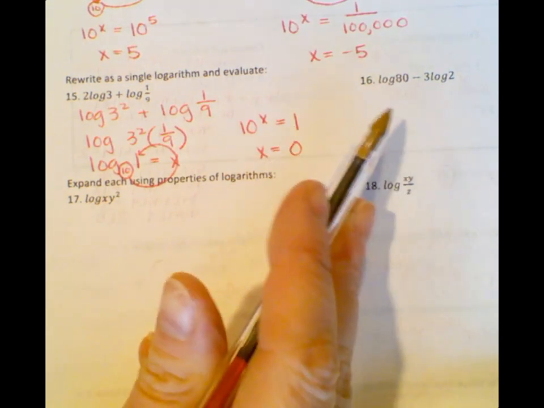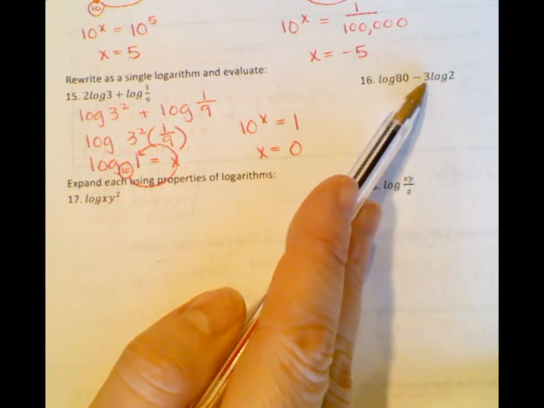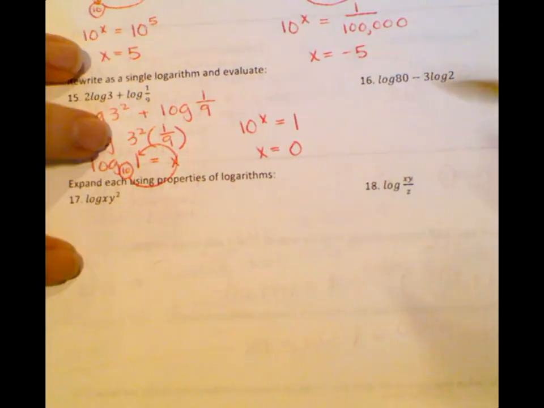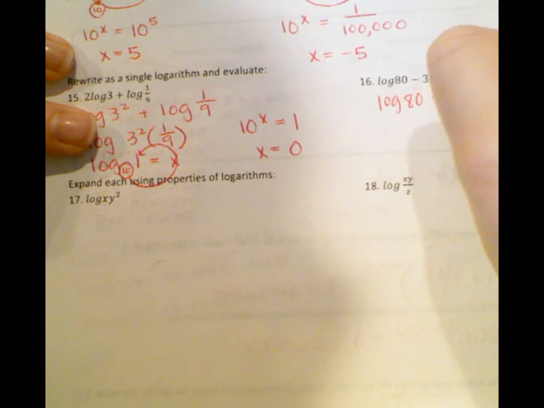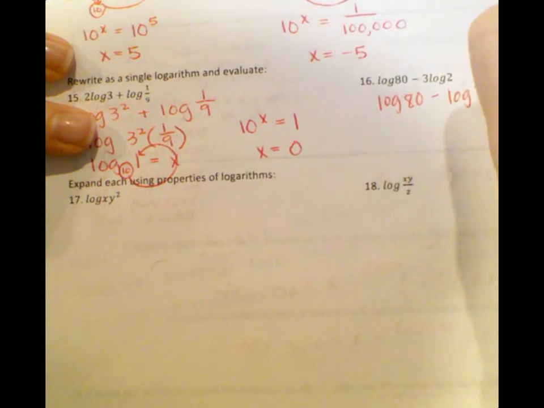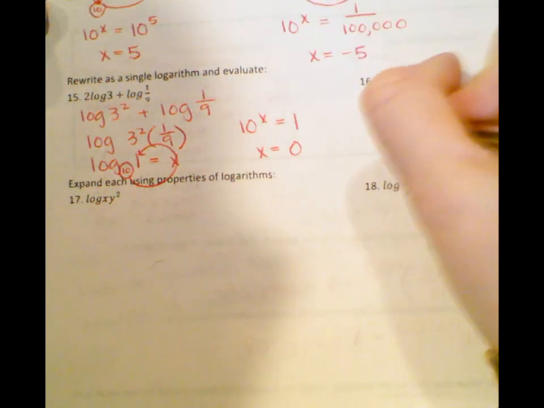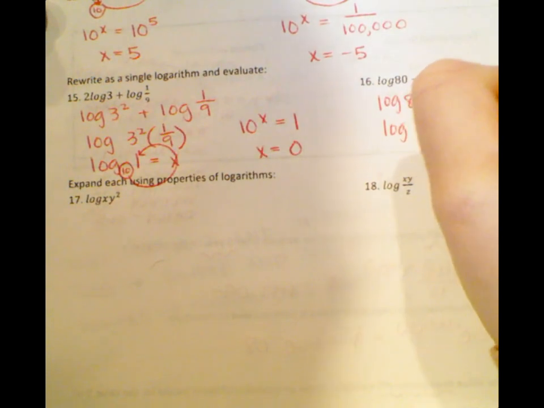All right, let's try it again. I'm going to squish this one. You see this 3 right here? He's an exponent, so I'm just going to bring him back first. So I'm going to have log of 80 minus log 2 to the 3rd. So I just brought him back first. Now I'm going to squish him. What does it mean when you're subtracting? When you squish them, what operation is it? Good, it's division. So I'll have 80 over 2 to the 3rd.